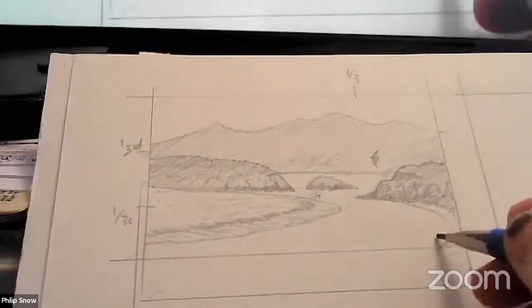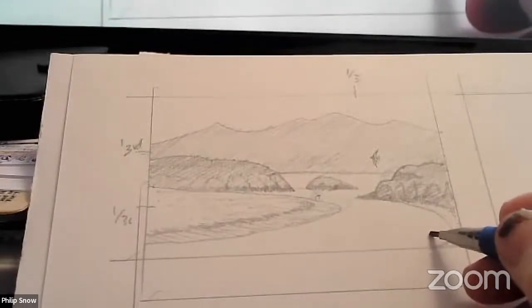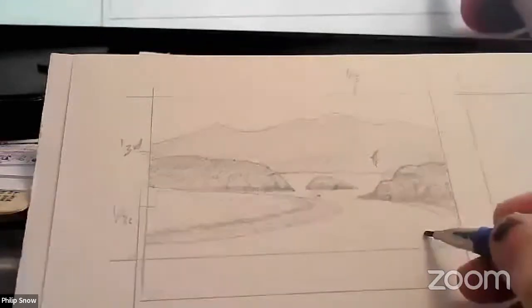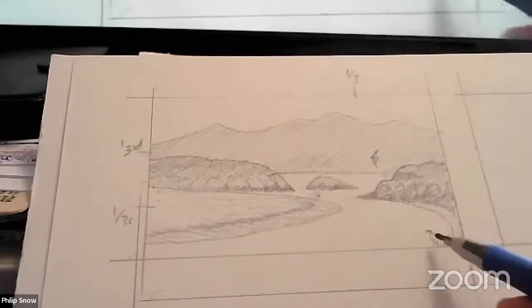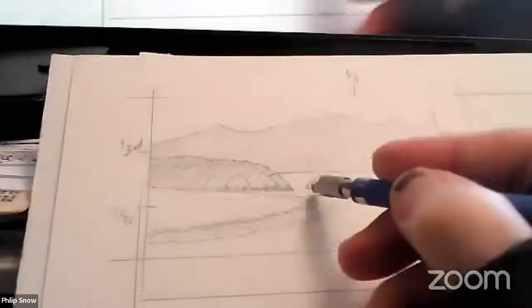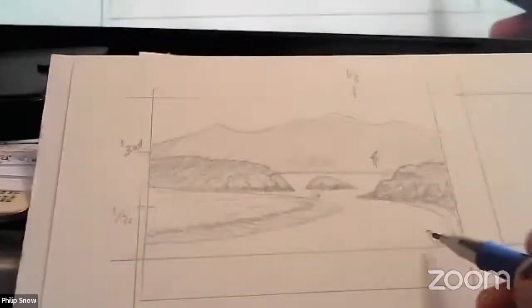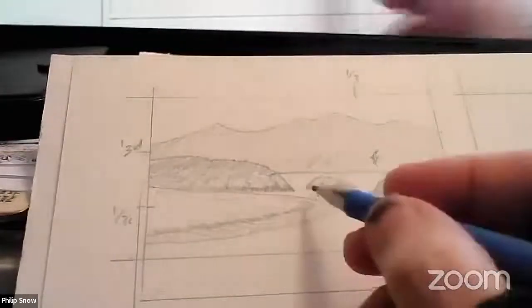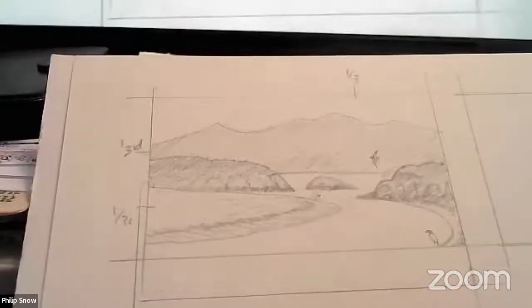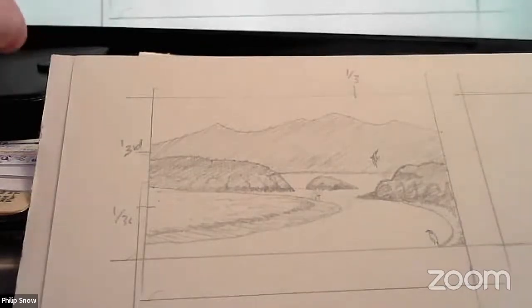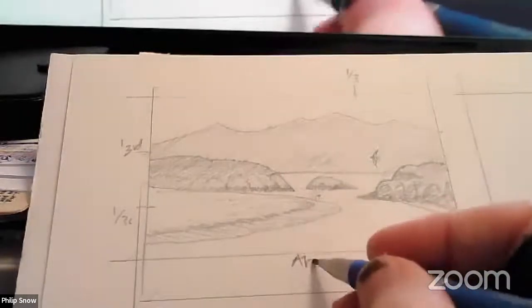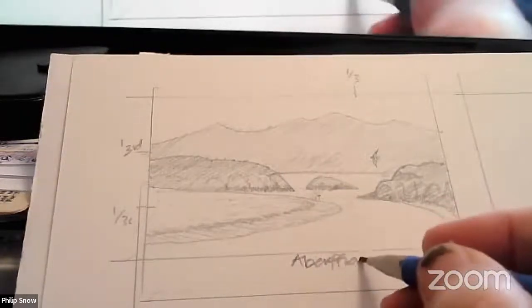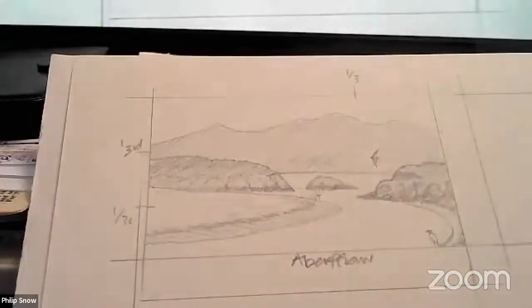Now, if you wanted to be really clever, you could do a heron here, and that would be about that size. And that allows you to imagine then this in reality would be about 80 yards, if you want to be accurate about it. So that's the first example. Now, that's actually, just for the record, that's Aberfrau. And this is the Llyn Peninsula, Carnarvonshire.